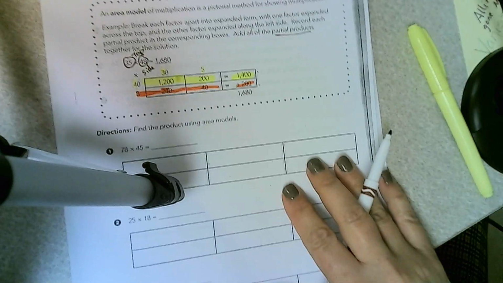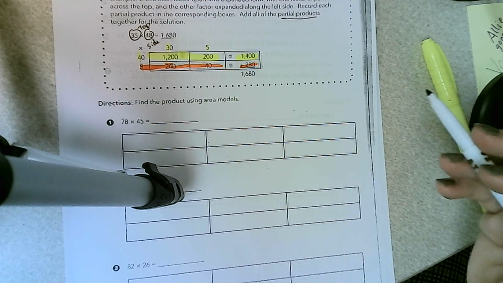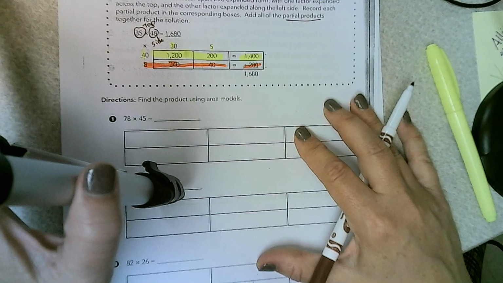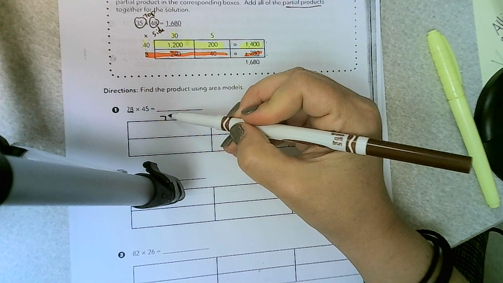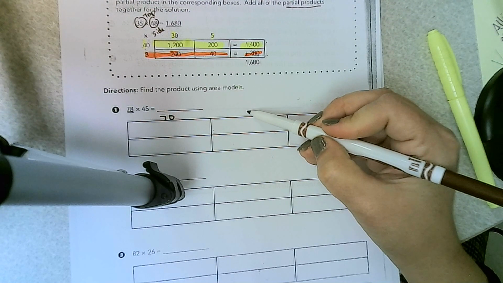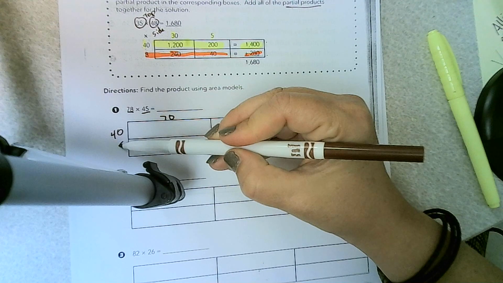So I'm going to do a couple with you, and then I'm going to leave at least one for you to practice on your own. Okay? So the first thing we have to do is break it up. 70 and 8. 40 and 5.